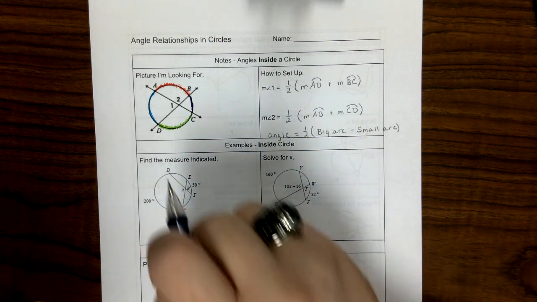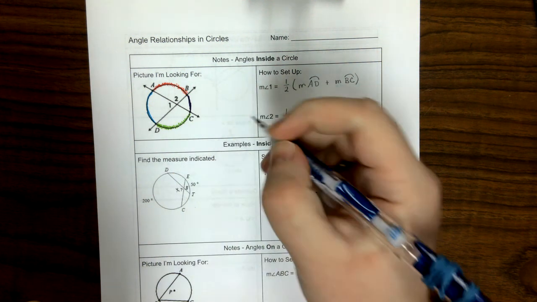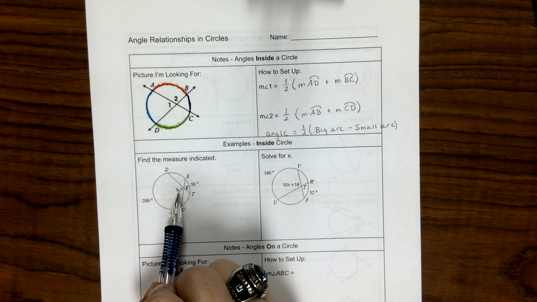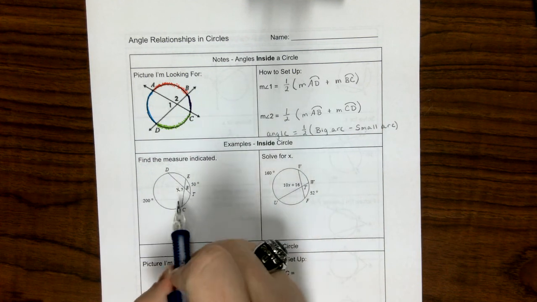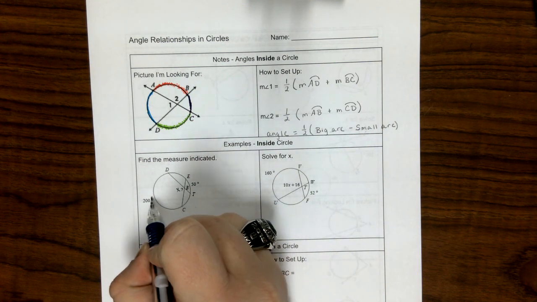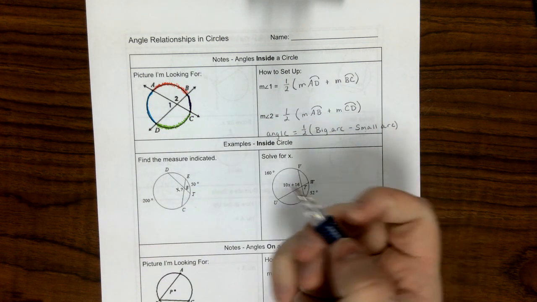Find the measure indicated. So notice right here my question mark, I'm going to call him X. So I'm finding the angle here, and I have to make sure that I know the arc this way and the arc this way. And I do.